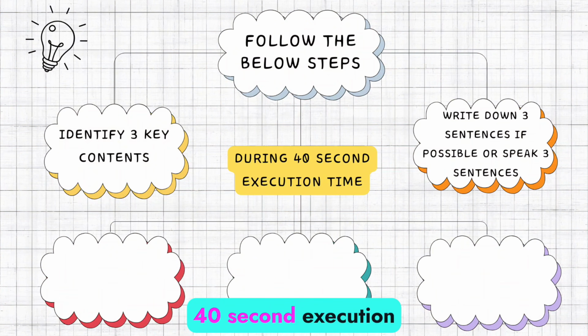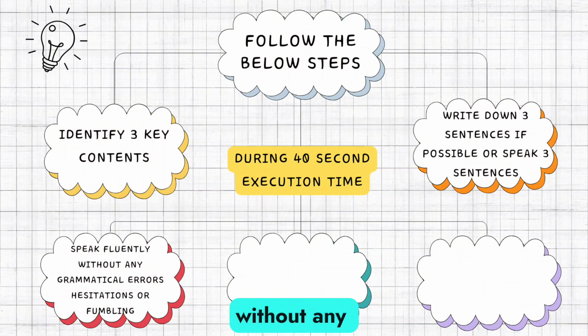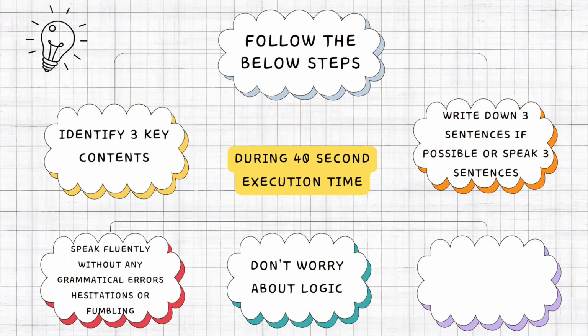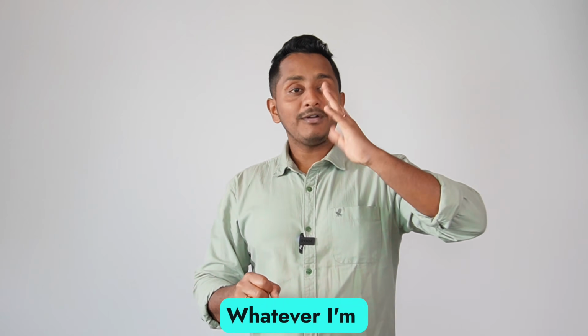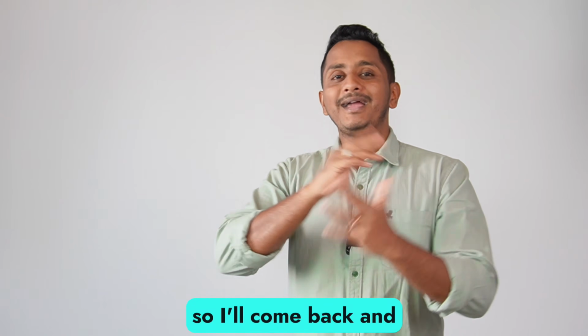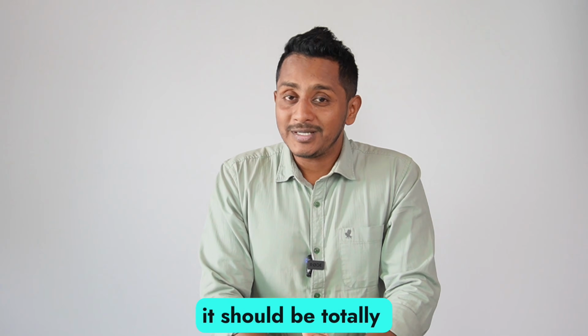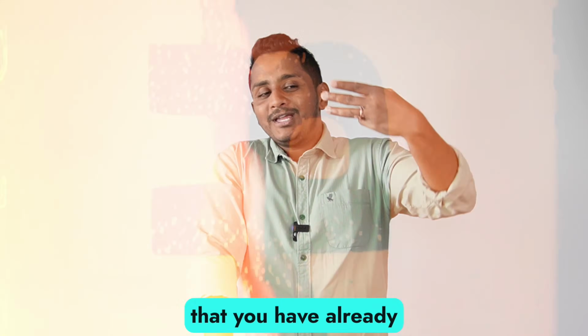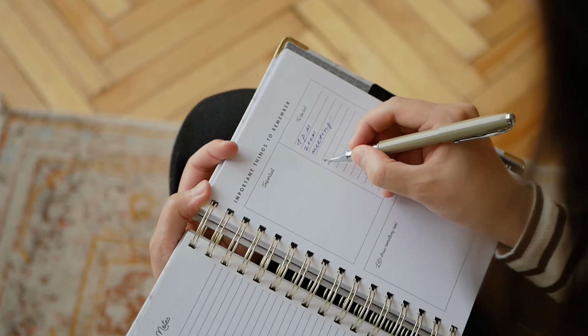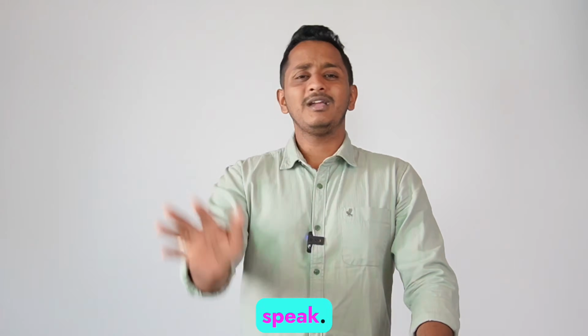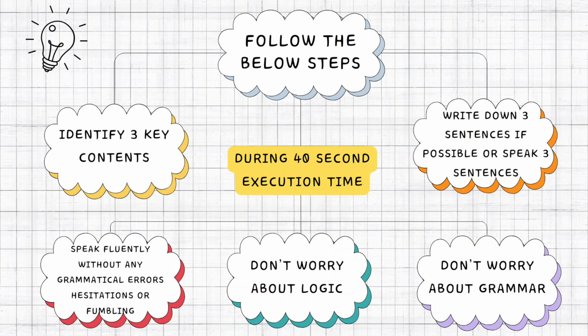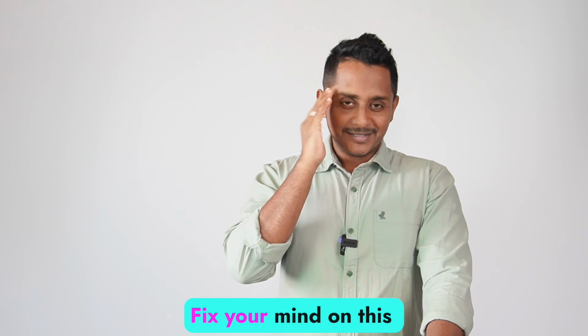Post that, during the 40-second execution time, all you're going to do is speak fluently without any grammatical errors, without hesitations or fumbling, and not worrying about the logic. Whatever I'm speaking, logic is not making sense, so I'll come back and correct it. No, as long as you speak something from the image, it should be totally fine. Since you've already noted down three sentences or three points, just speak. Even if grammar is wrong, don't worry. Fix your mind on this particular thing.